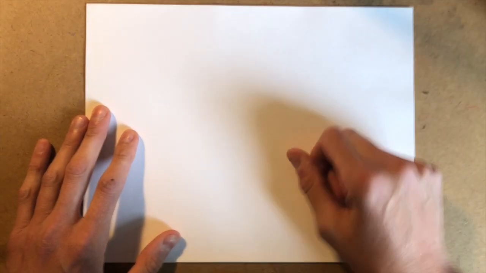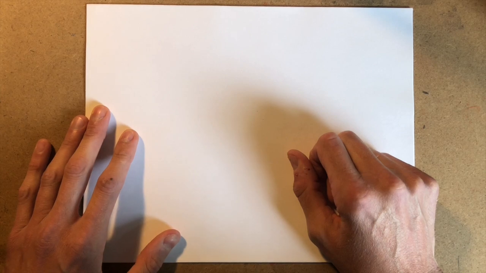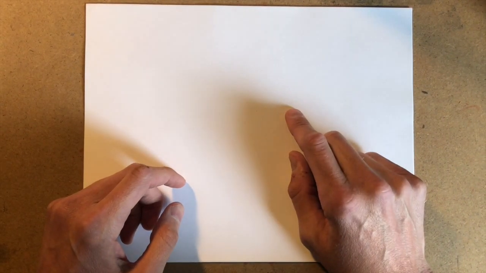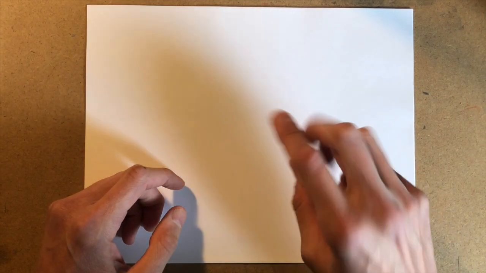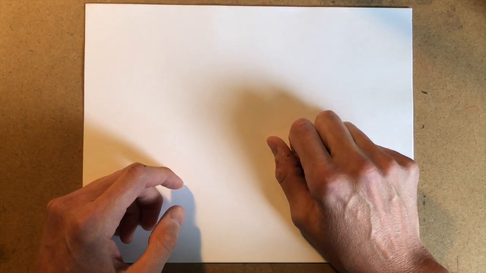Hi and welcome back. Today we are going to be practicing how to create three-dimensional optical illusions, and we'll be using lines primarily to create the illusion of three-dimensional space on a two-dimensional surface.